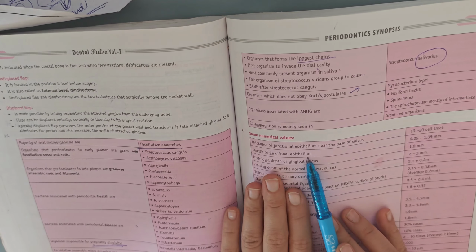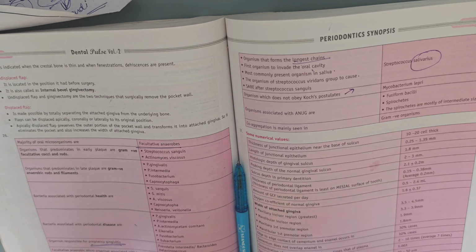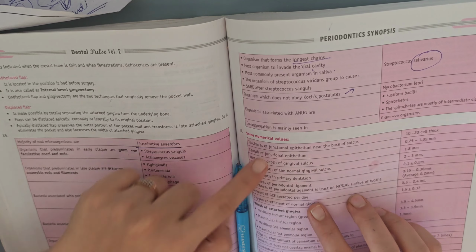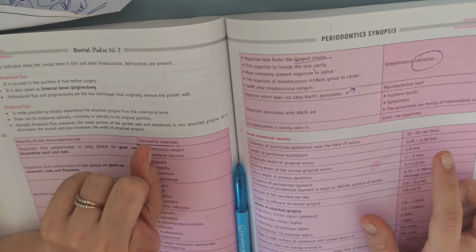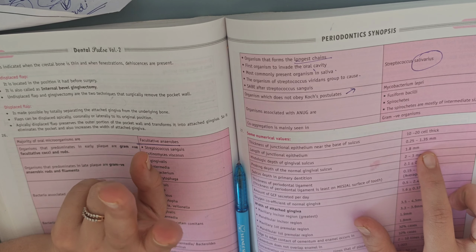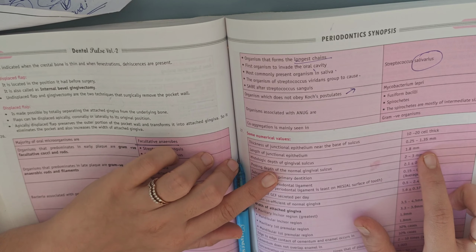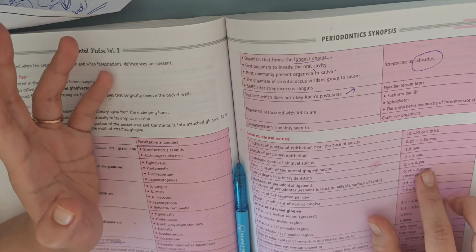Now, these are the basics. We have studied these numbers again and again in our dentistry UG, so let's do a quick revision. Thickness of junctional epithelium near the base is 10 to 20 cells thick. Length of junctional epithelium is 0.25 to 1.35 mm. Histologic depth of gingival sulcus is 1.8 mm. Probing depth of the normal gingival sulcus is 2 to 3 mm. Sulcus depth in primary dentition is 2.1.